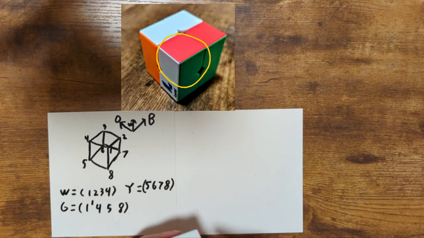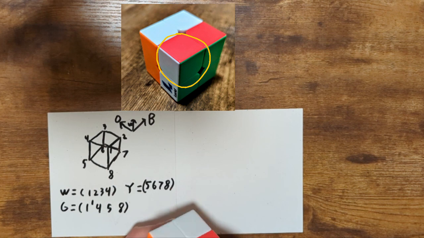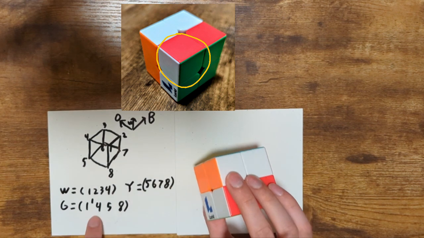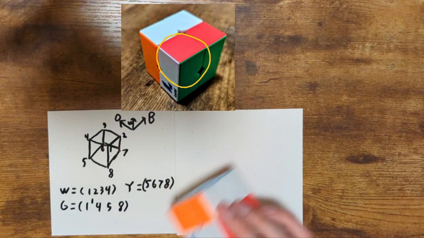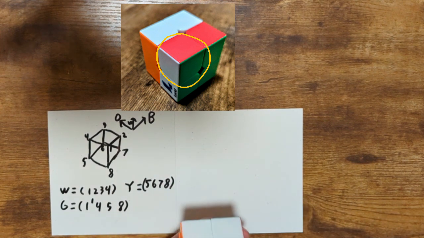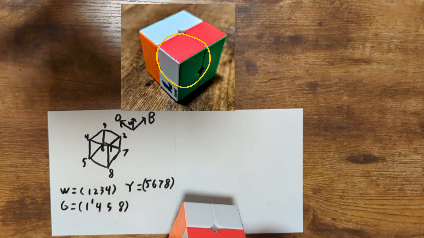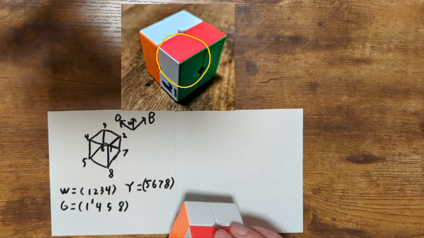So this went from a 0 to a 1. So the orientation changed by 1. So we'll add a little exponent of a 1 there. When you do this permutation, move corner 1 to position 4, and also change its orientation by adding 1.